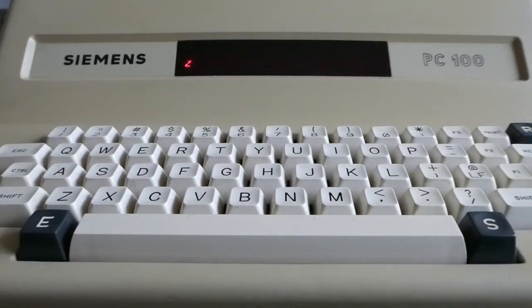In the next part I will cover the text editor and will show some ROM functions.